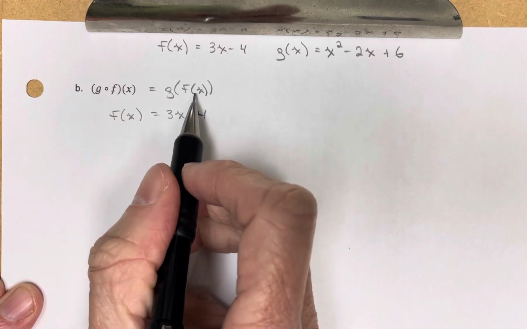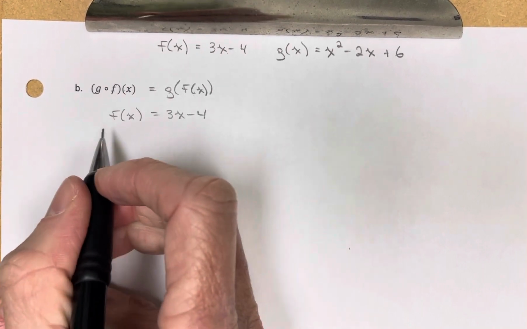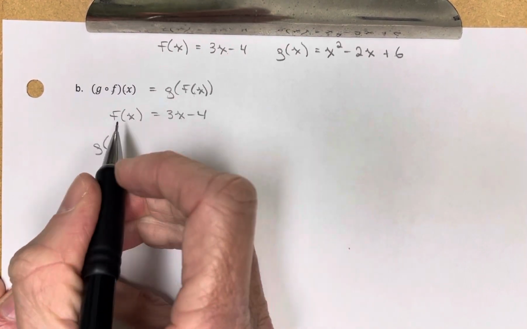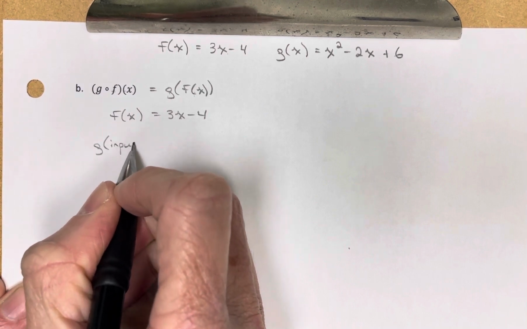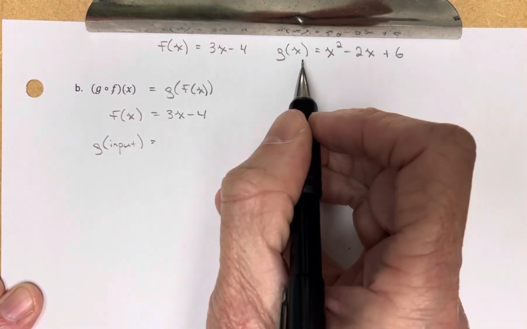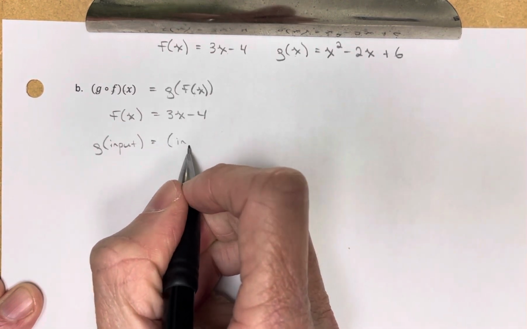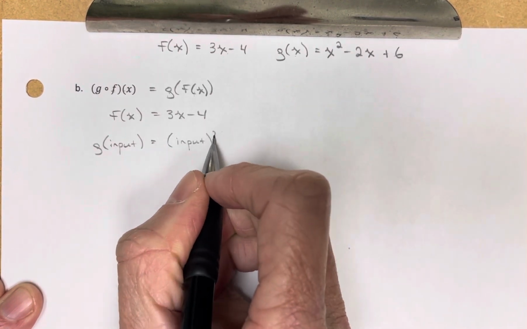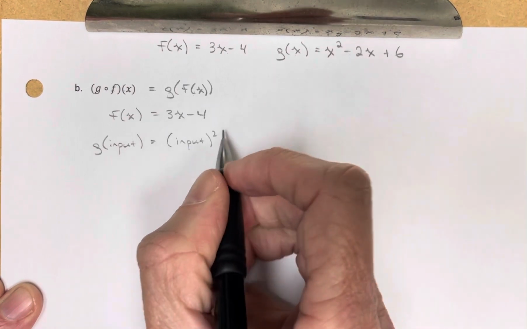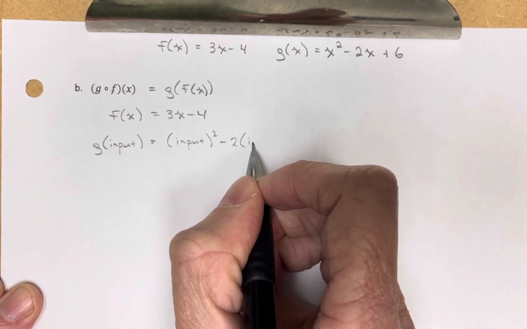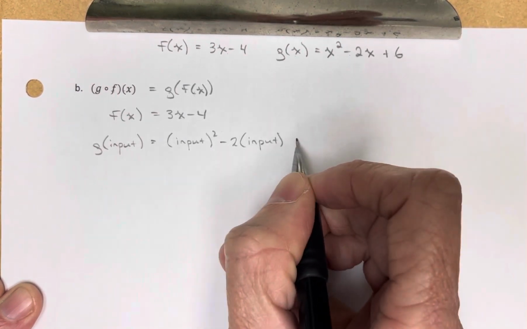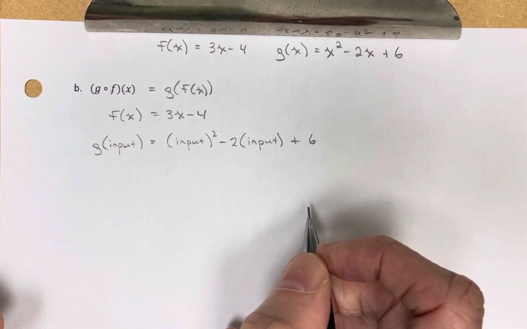Now I want to put this into the g function. So g of input, the g function says, whatever you give me, I want to square it. I want to subtract 2 times it. And I want to add 6.